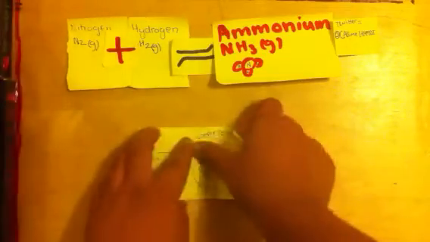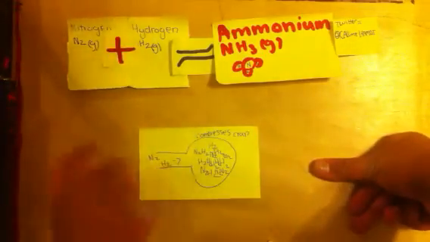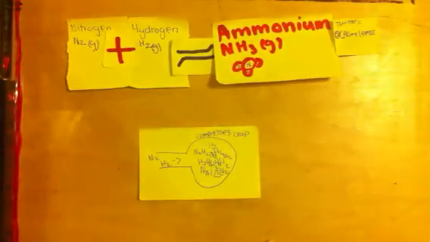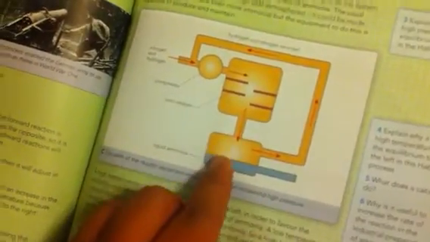So now I'm going to be going over how it's made. I'm going to show you the full thing. That is the full thing. Nitrogen and hydrogen come in through there. They are compressed, and then they go through the catalyst. Some ammonium is made, and as liquid ammonium, it is extracted as quickly as possible to prevent it turning back into the reactants. What didn't react just flows right back around and is compressed again.